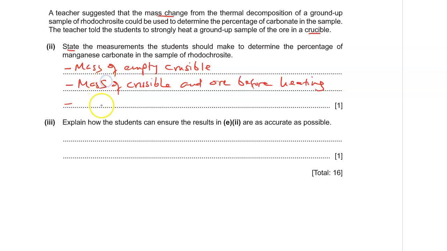Then after you have heated strongly, get the mass. To get the difference of the mass, get the mass of the crucible and the ore residue.